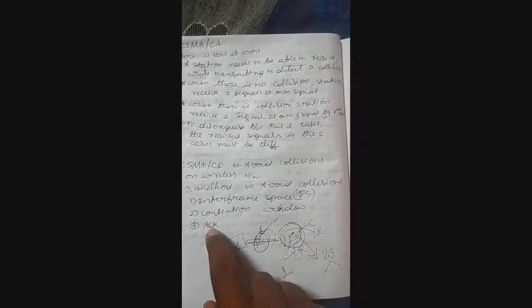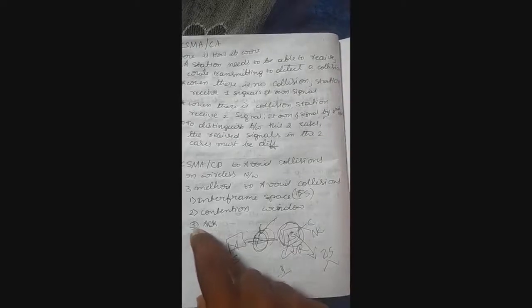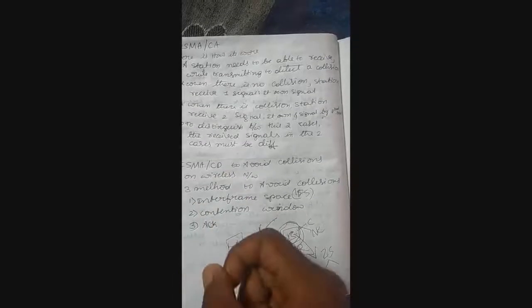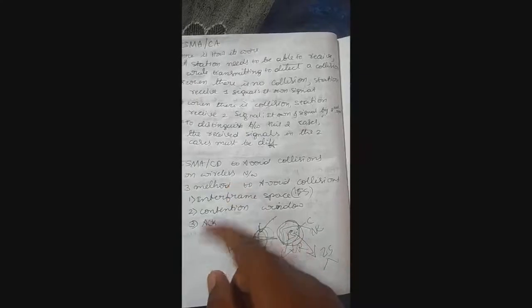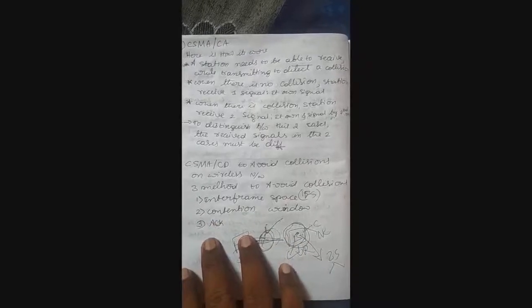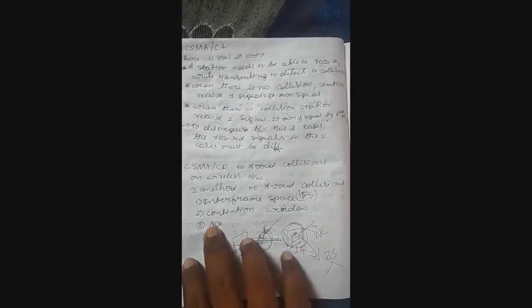If the timeout is over at the sender side, it will think that the data is destroyed or a collision has happened. So at that time the sender will send the same data. That is the discussion here for the acknowledgement.